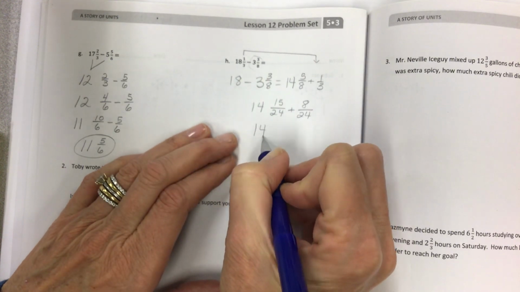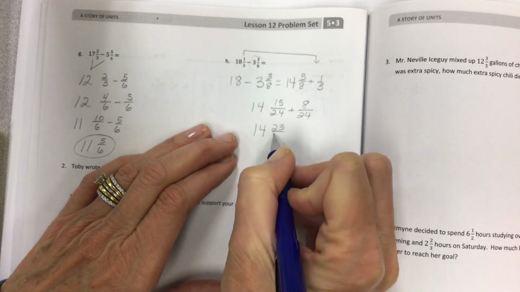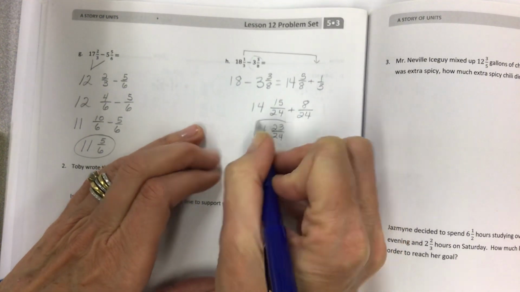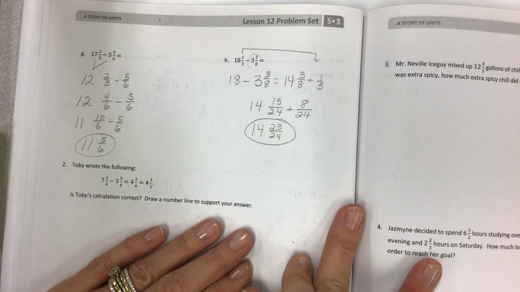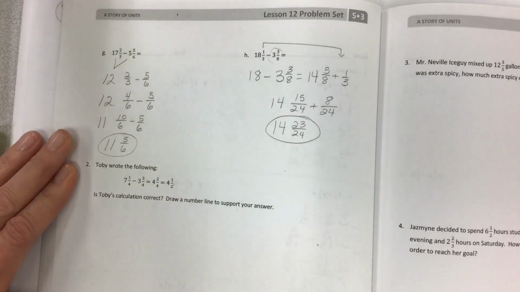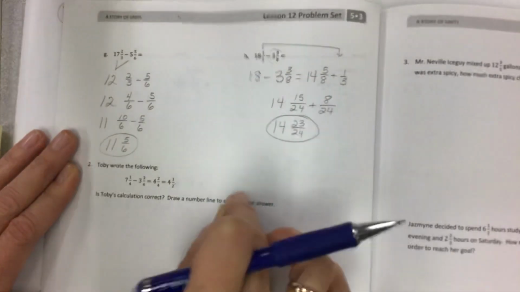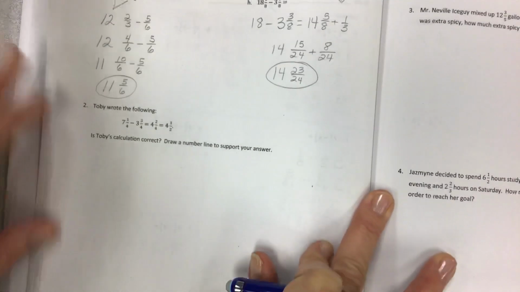And 14 and 23/24ths. So there you go. I hope that is clear for you guys. I wish I could spend like an hour and do every single type of method so that you could see how these work, but I just don't have enough time.